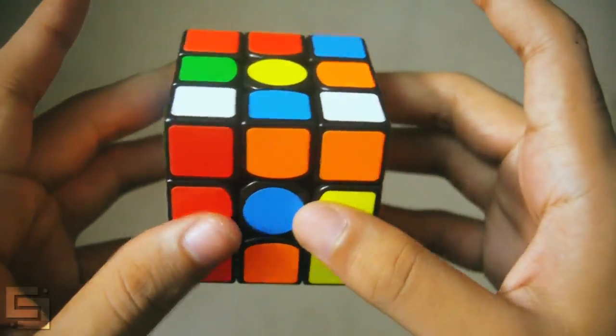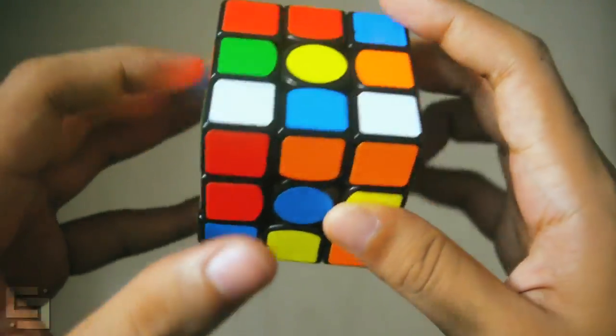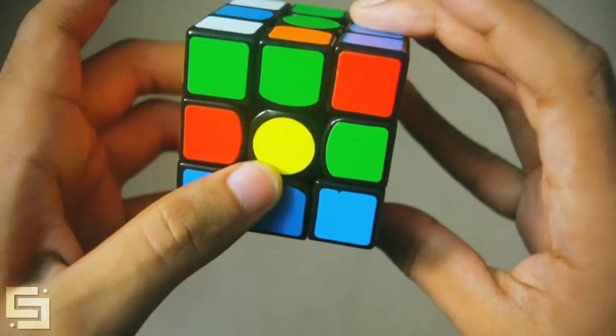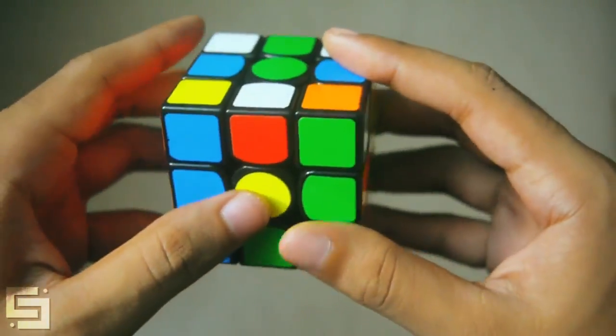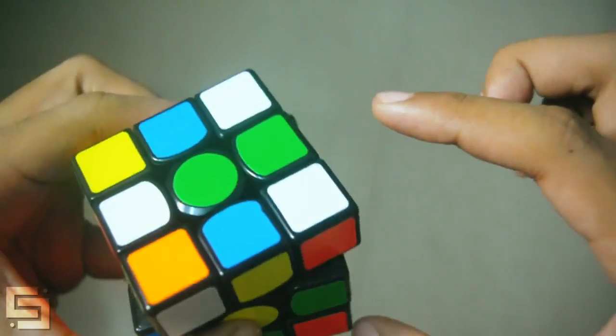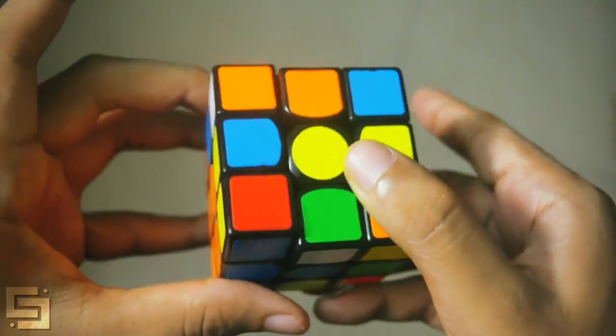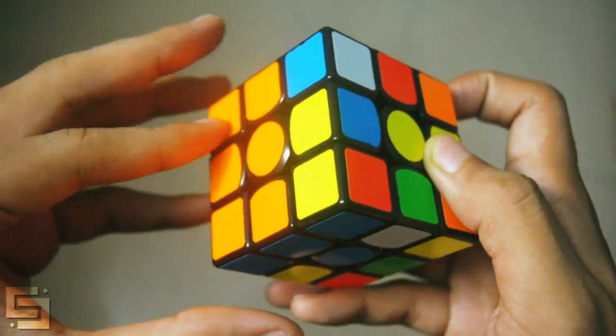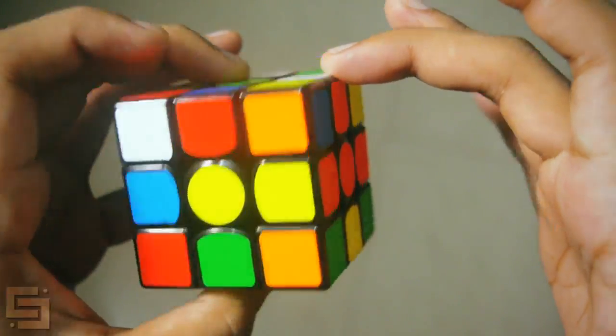So yeah, let's get solving. D' inserts the DL, M U R' F solves your square for you, and then you have this pair, U R B solves your first block, and you have the DR in this position.